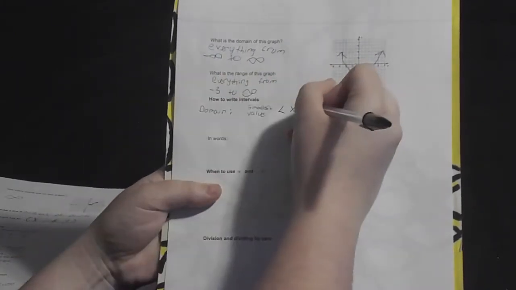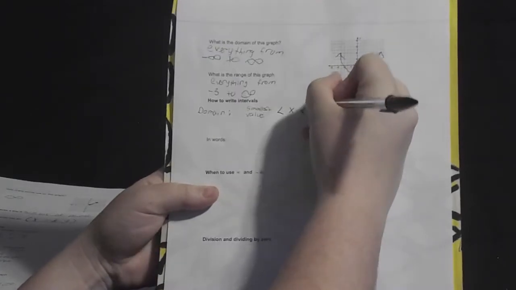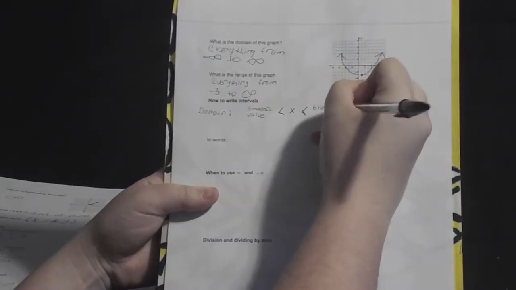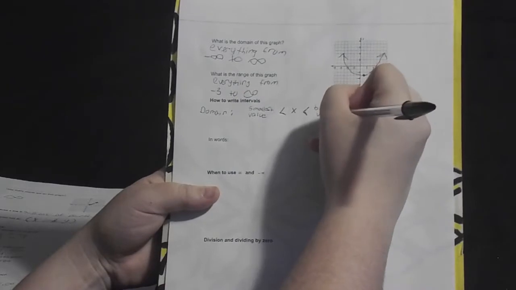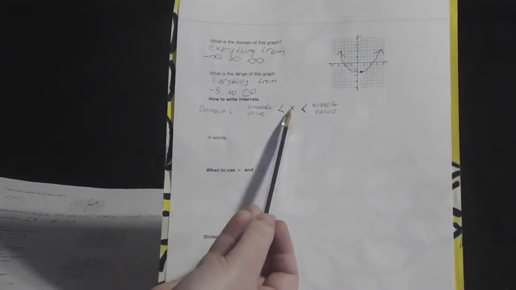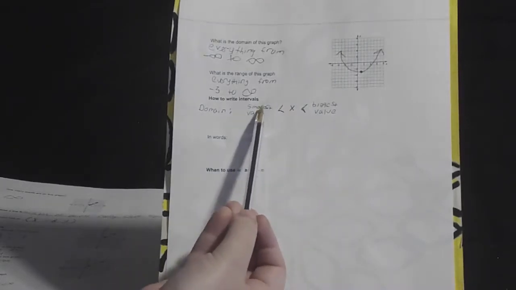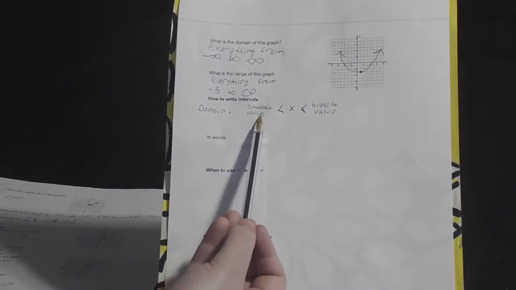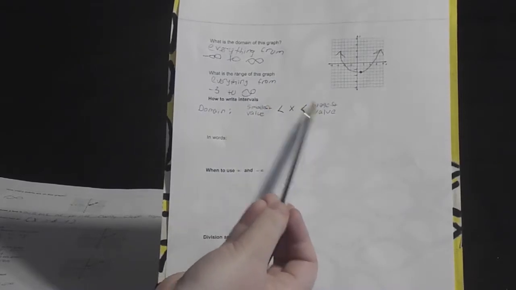Which is also going to be less than your biggest value, because all the x's on your graph are going to be less than your biggest value of x. So these little inequality signs, they're called inequalities, and they're like little alligators, and they always eat the bigger number. So this is saying the x's that exist, they're bigger than whatever the smallest one is. And then they're also less than whatever the biggest one is. So it's basically saying everything from here to here.